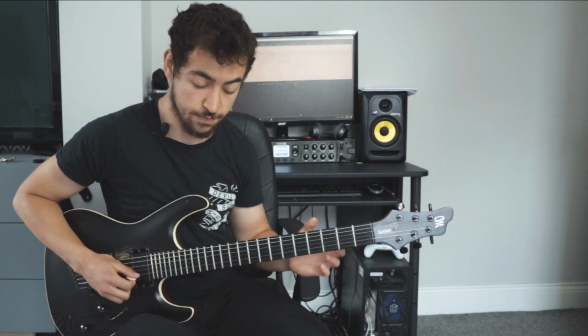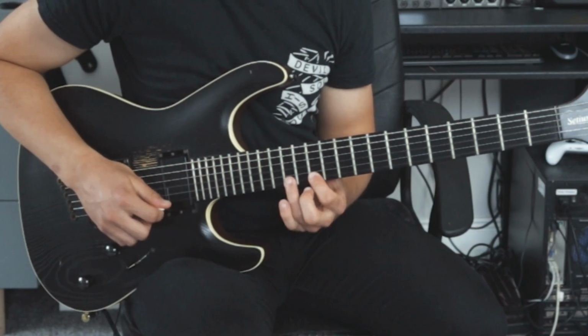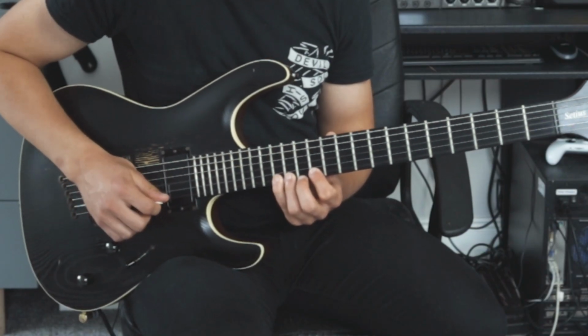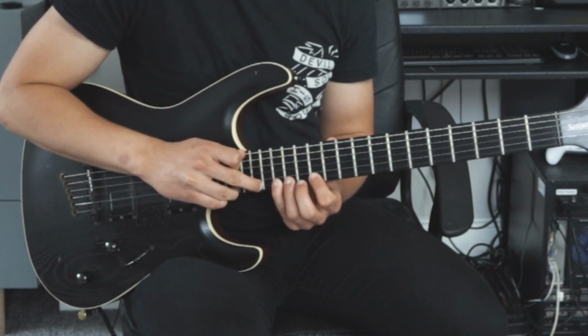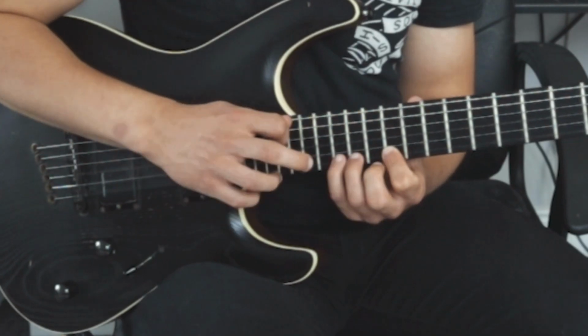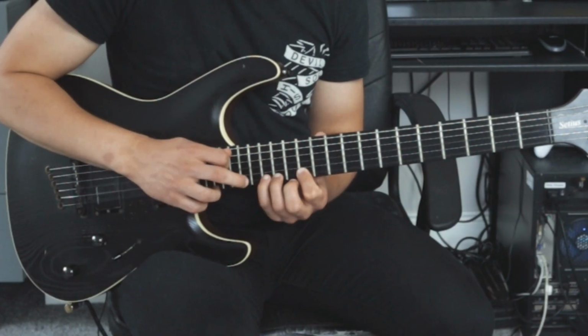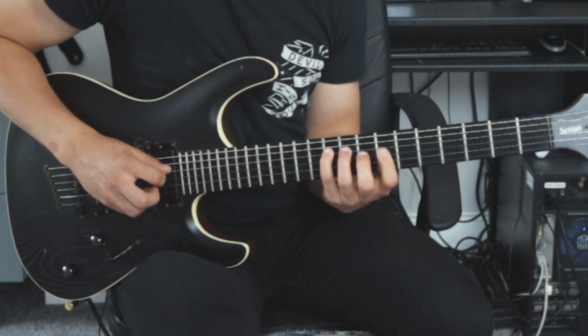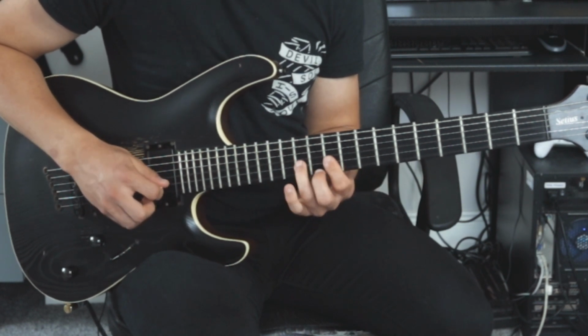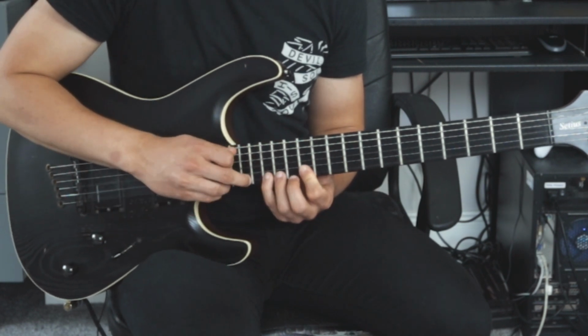And then the final group of 5, we're playing 12, 14, 15 on the high E string. And then we're going to tap 17 and 19 with our middle and ring fingers on our right hand. 1, 2, 3, 4, 5. So altogether we've got five groups of 5.